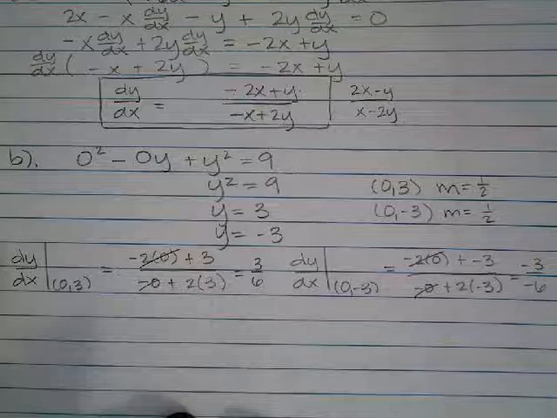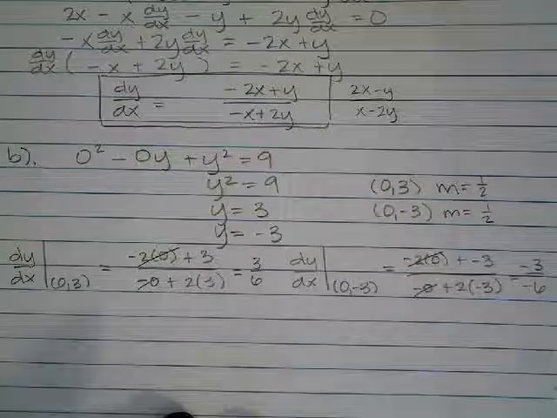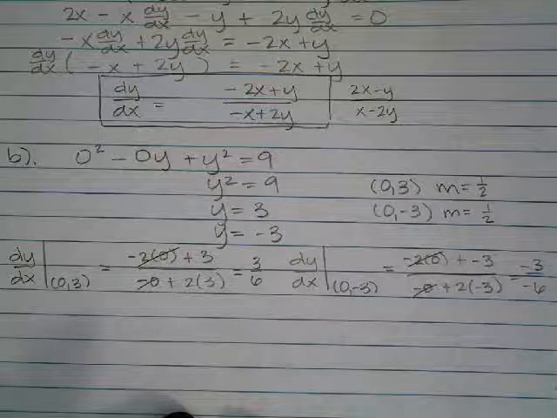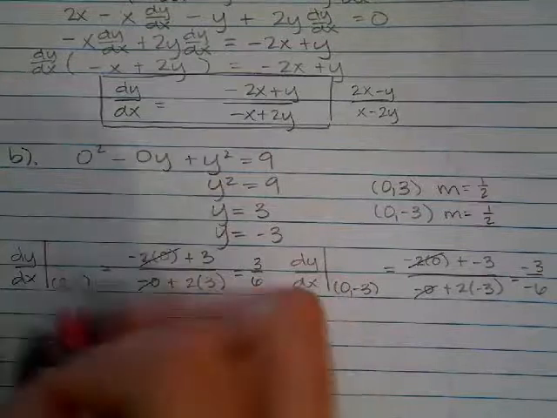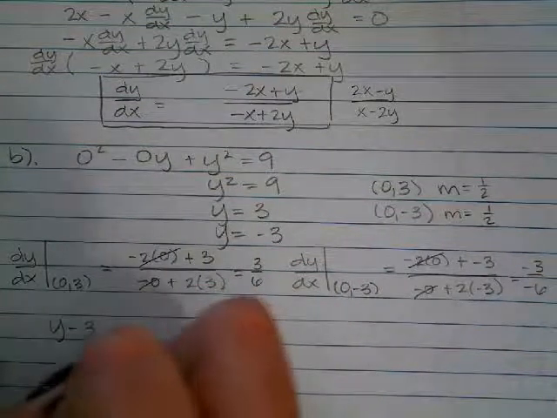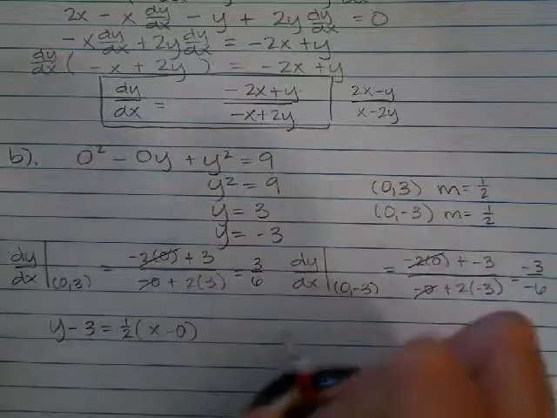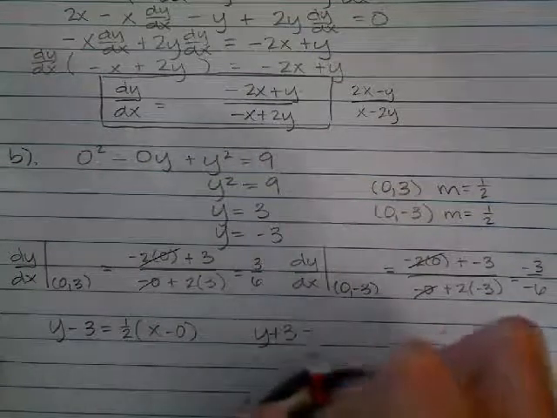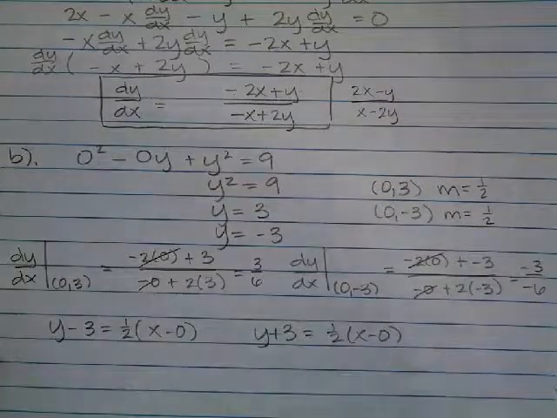So they're different points, they're different tangent lines, so there would be two answers regardless, because they are two different points. Yeah. So we have y minus 3 equals 1/2 x minus 0, y plus 3 equals 1/2 x minus 0. And I do like using Desmos for this one.